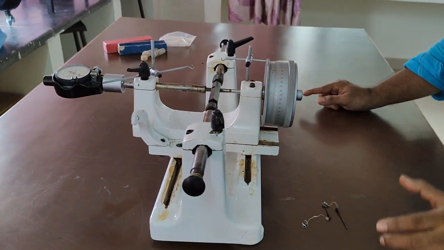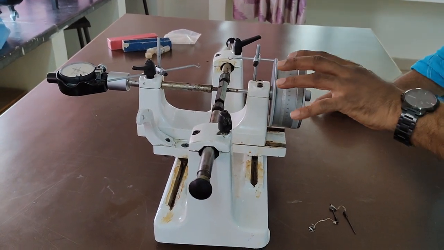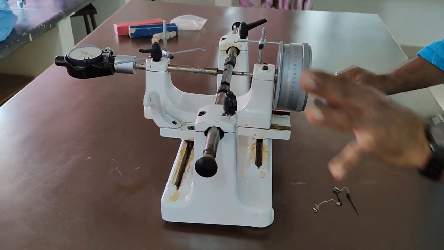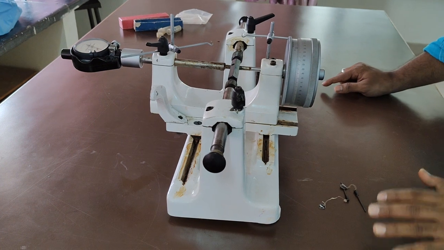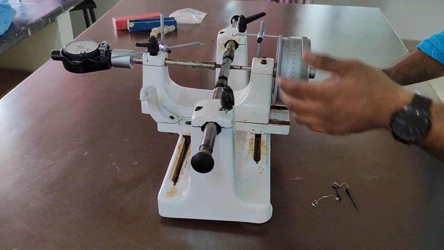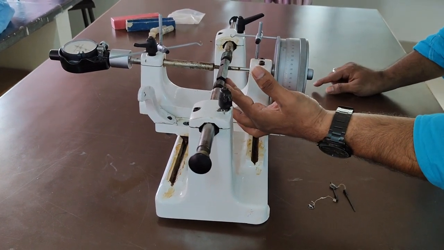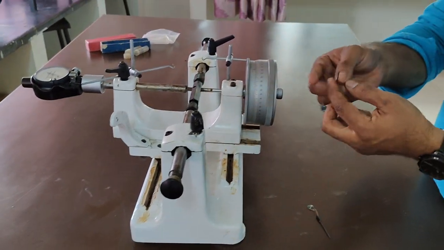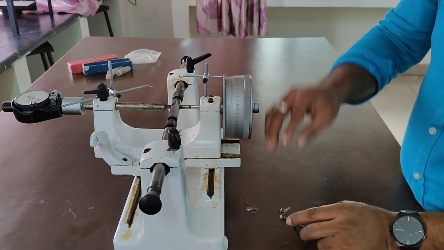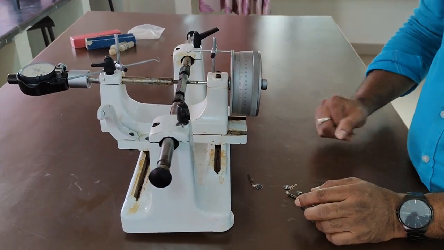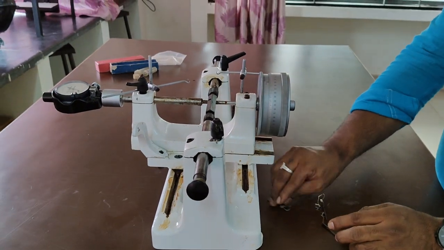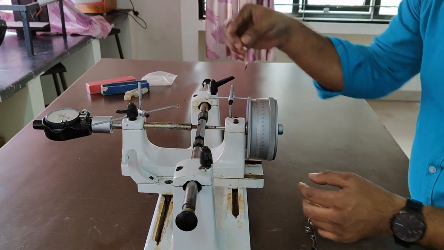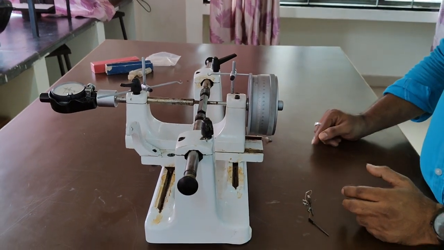This way we can measure the external and internal diameter of the specimen. Like this, we can take the different readings for different types of specimens. Now, if it is only the external diameter, there is no need of this type of rod for the specimens. But when you go for measuring the internal diameter, we can take the prism type. It is going to be placed at both the ends and the readings taken.